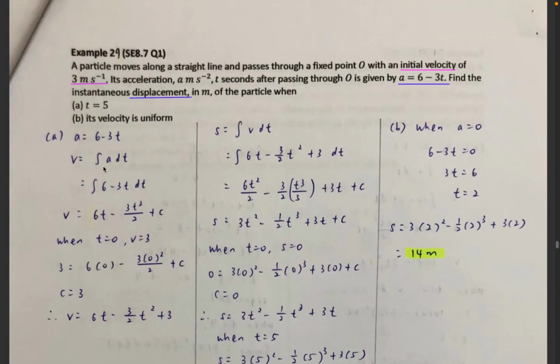So v equals to integrate a dt. That means integrate 6 minus 3t dt. So after we integrate, there is a plus c here because this is indefinite integral. Okay, then let's read the question again. The information given is initial velocity is 3 meters per second. That means when t equals to 0, v equals to 3. So we substitute v equals to 3, t equals to 0. Then we have answer c equals to 3. So we have a complete v equation now. v equals to 6t minus 3 over 2 t squared plus 3.